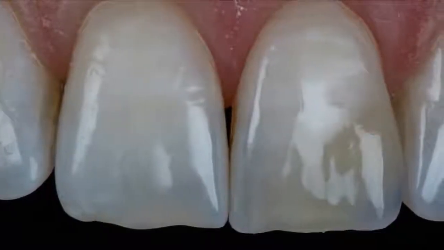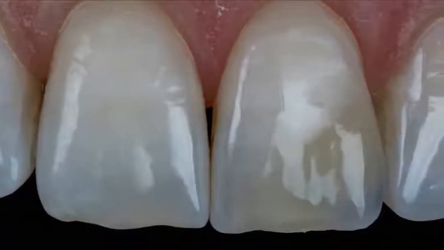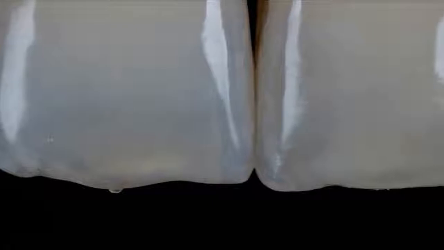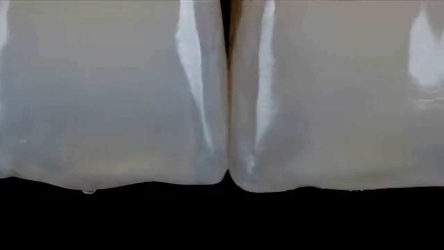This is the view of the restoration immediately after finishing in the same visit. And these few pictures show us the external view 2 days after finishing and polishing.